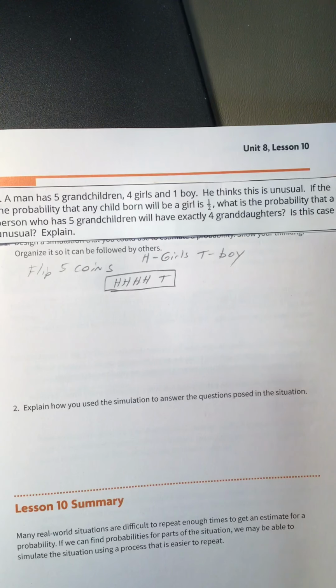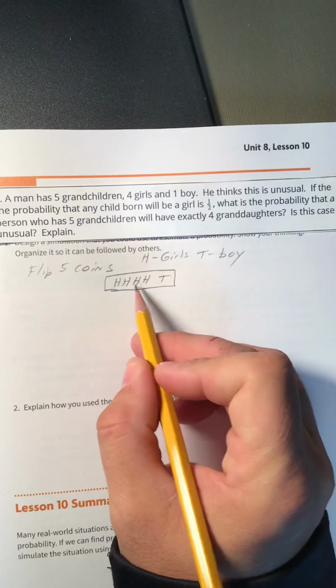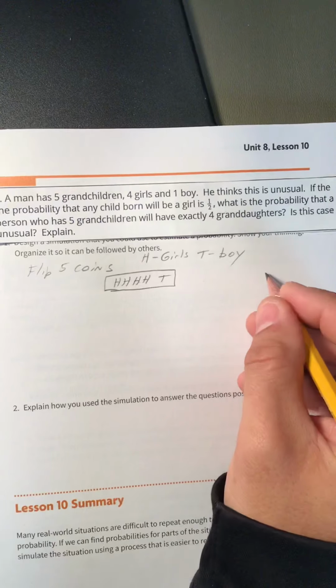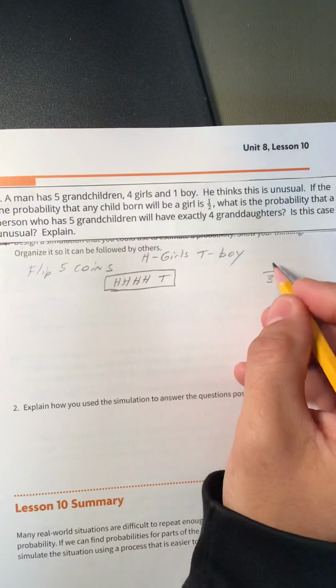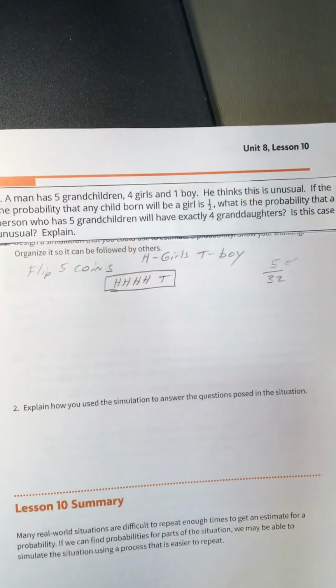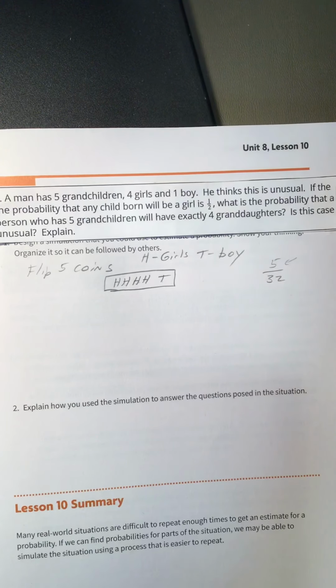We have 5 coins, so if you multiply 2 times 2 times 2 times 2 times 2, you'd have 32 choices. And if you showed all the possible outcomes, 5 of them represent 4 girls.